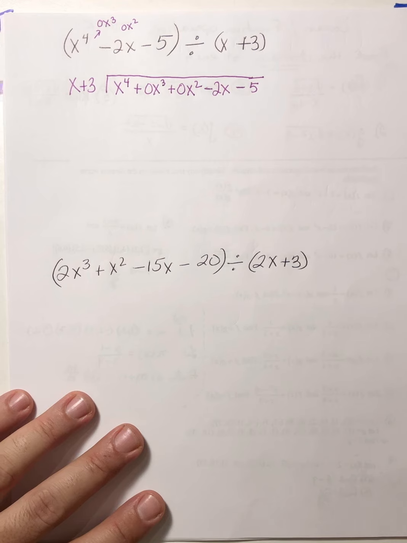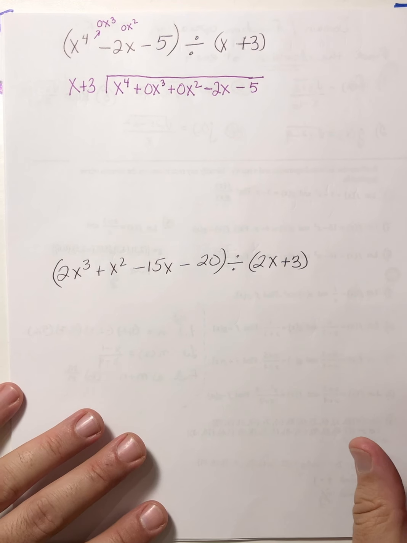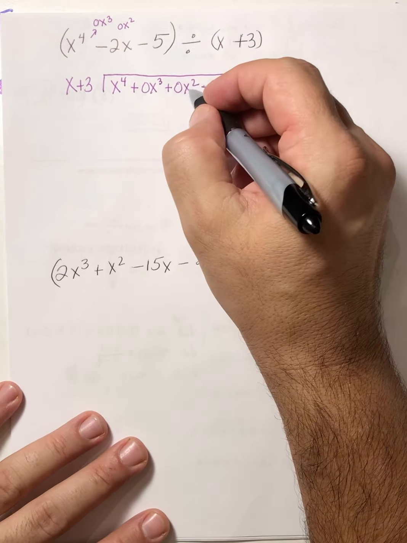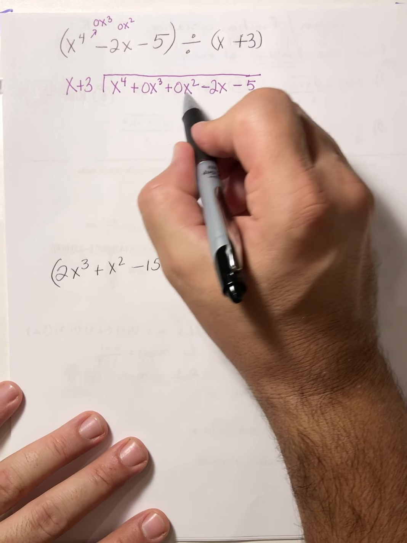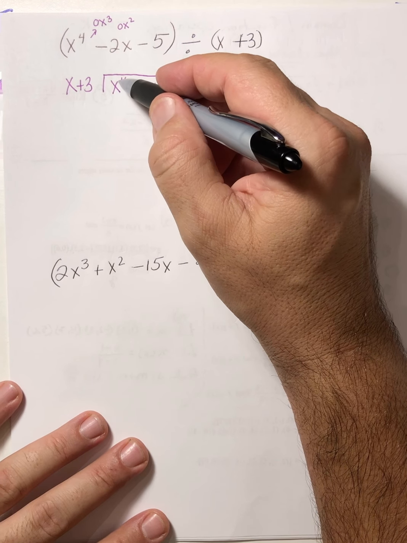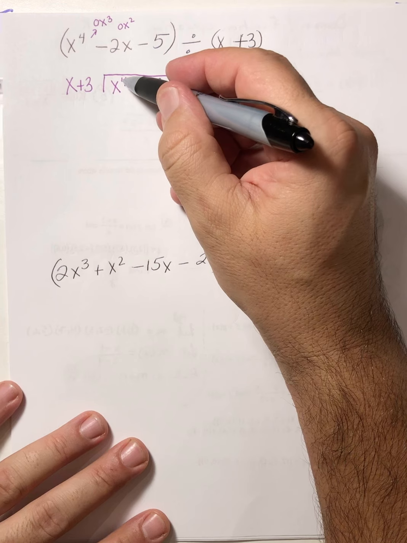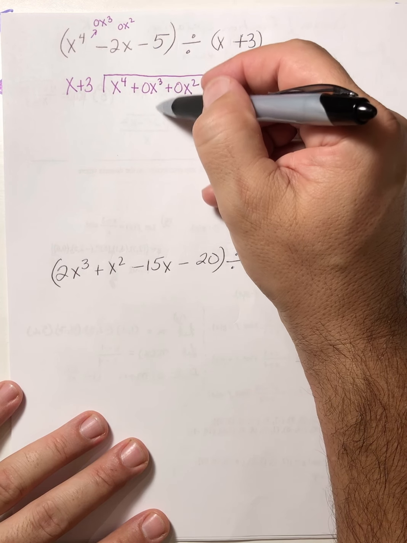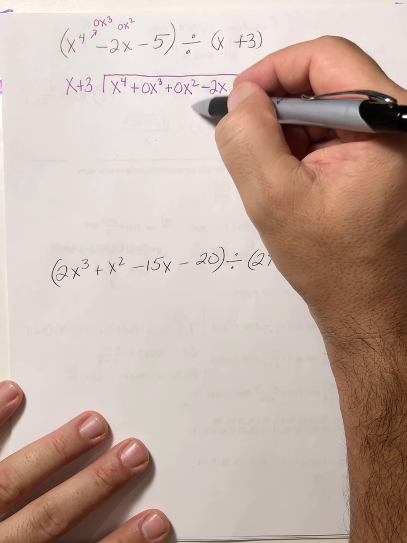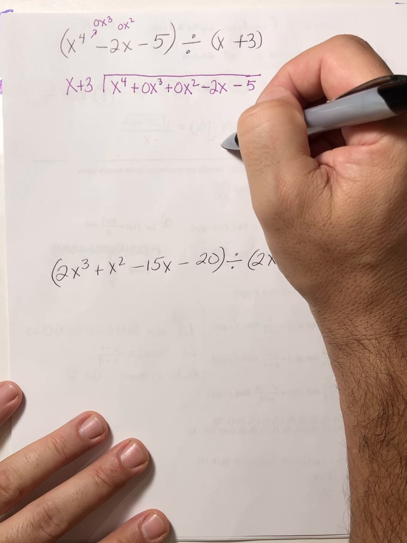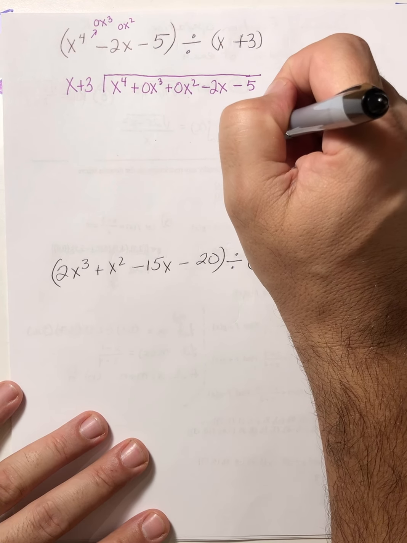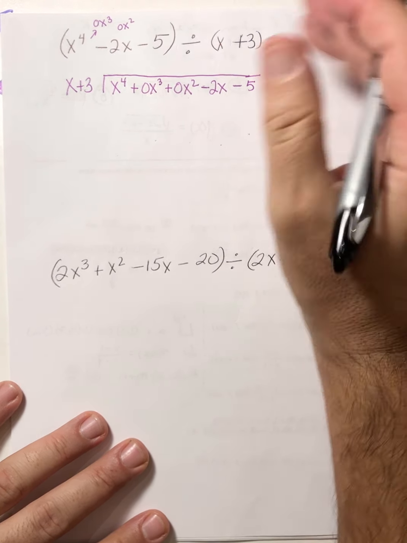All right. The process is exactly the same. So what, you have a 0x squared. That does not matter. The thing is, you have to have placeholders, so we have stuff to line up. Remember, all your x to the 4ths are going to line up. All your x to the 3s are going to line up. All your x to the power of 2s are going to line up. All your x's line up. All your constants line up. Everything's got to line up. All right, let's start the process.